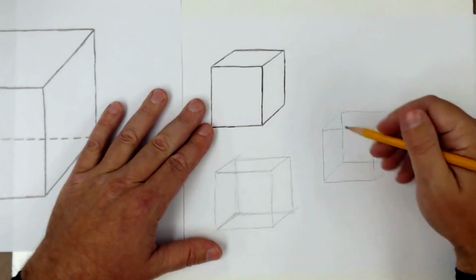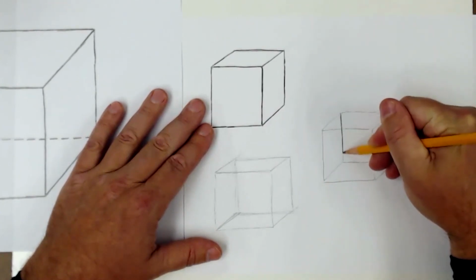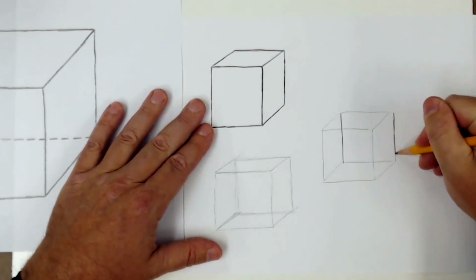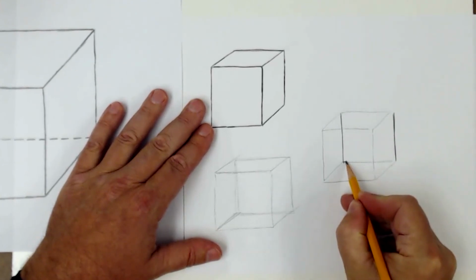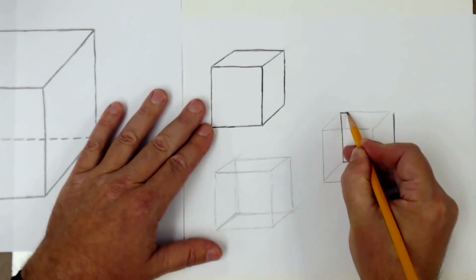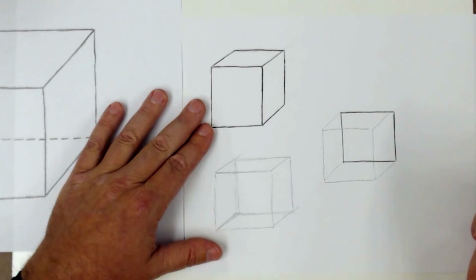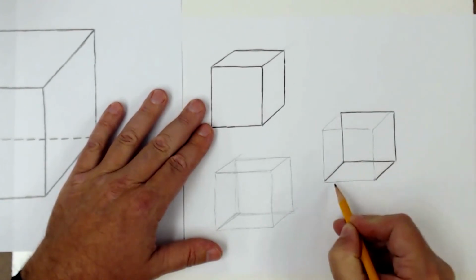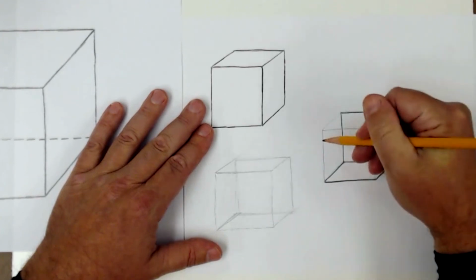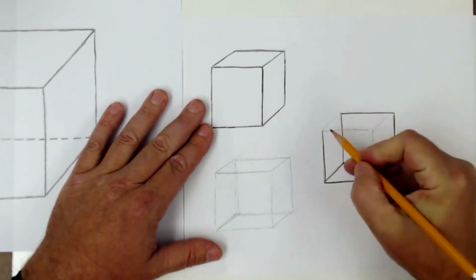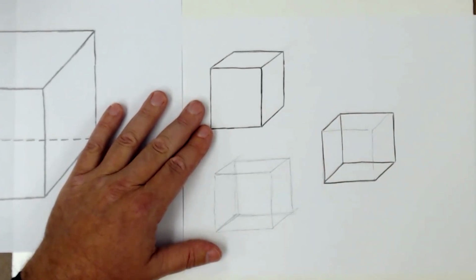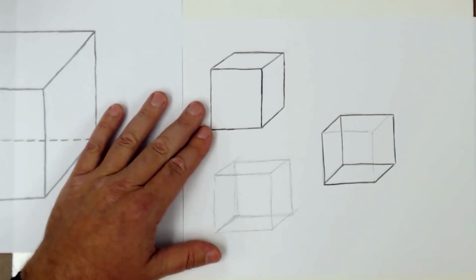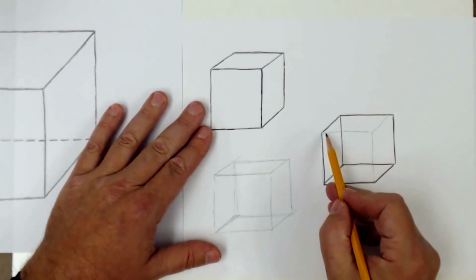And so, like I was saying, maybe go ahead and darken in the lines that you know you would see. Darken them in like you mean it. But also maybe leave some indication of the lines that you wouldn't see.